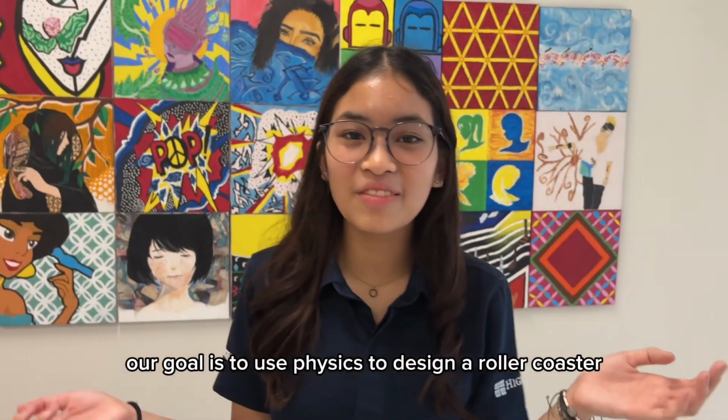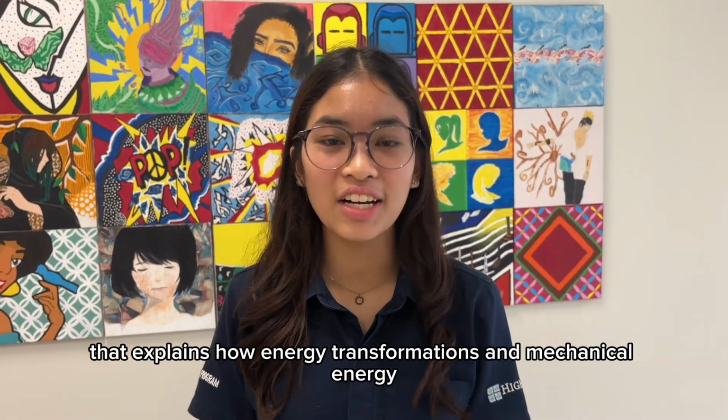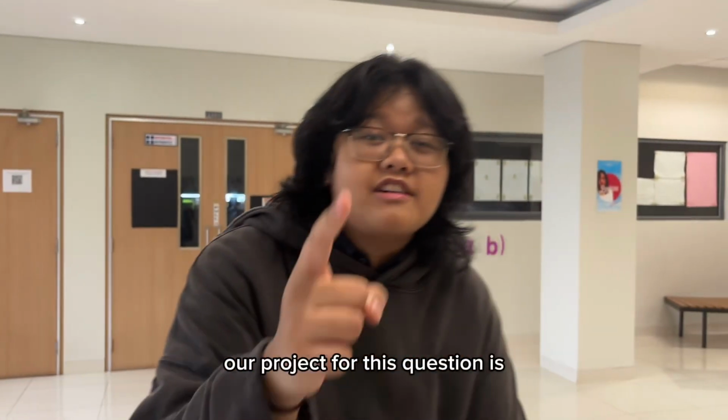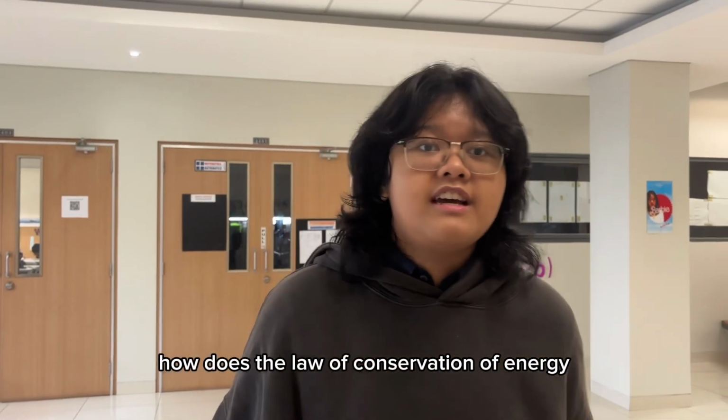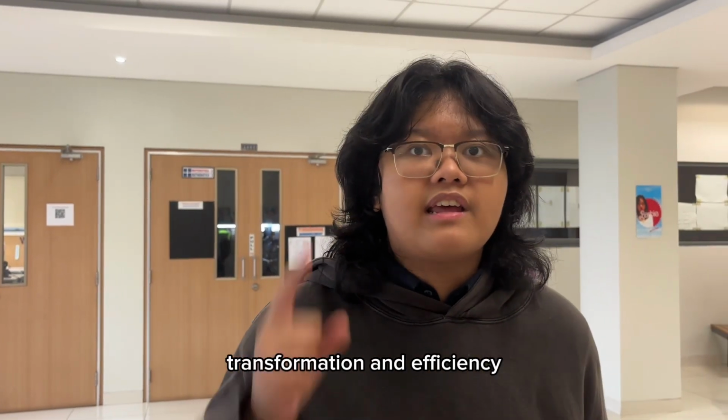Our goal is to use physics to design a roller coaster that explains how energy transformations and mechanical energy play a role in the motion of the marble. Our project focus question is how does the law of conservation of energy explain the motion of a roller coaster, and what factors in our design affect energy transformation and efficiency.